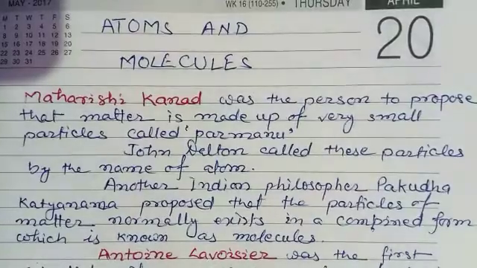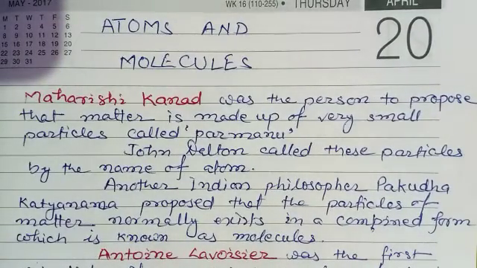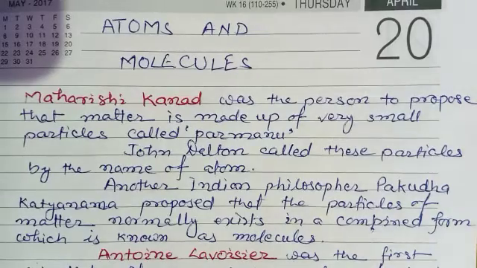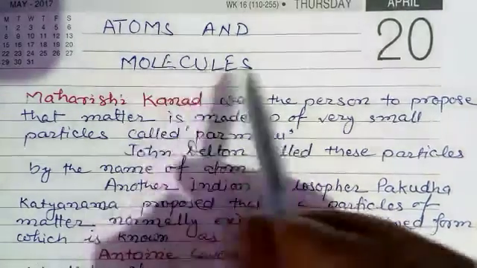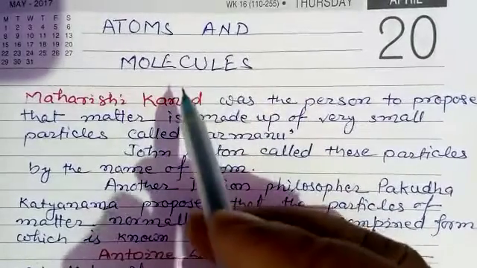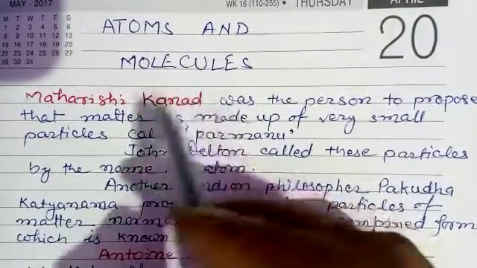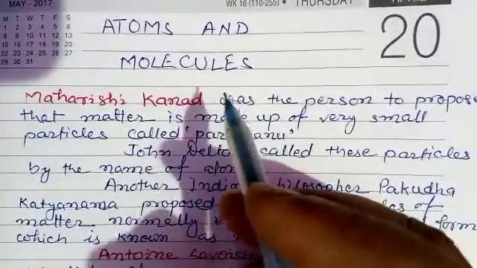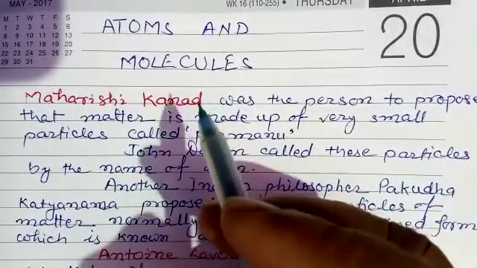And hello students, today we are going to start the new chapter, that is atoms and molecules. And students, this is a very interesting chapter. I hope all of you will enjoy studying this chapter, students. And today we will start from this chapter.